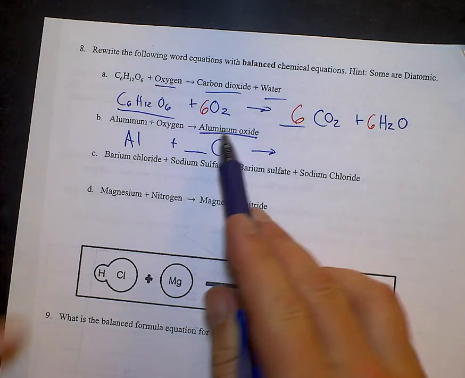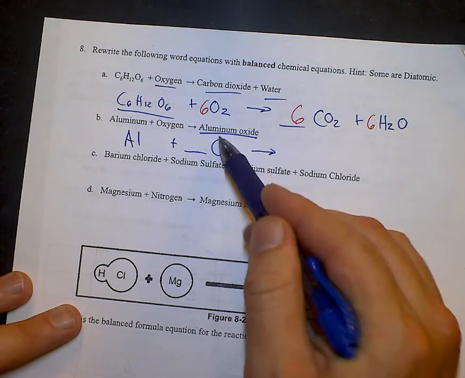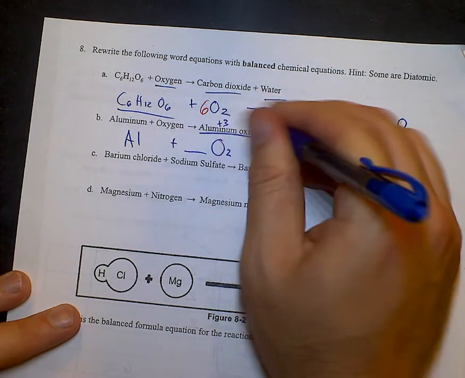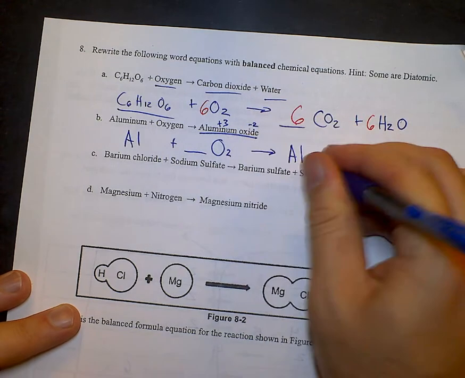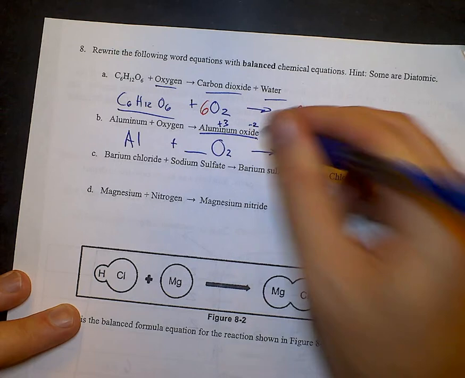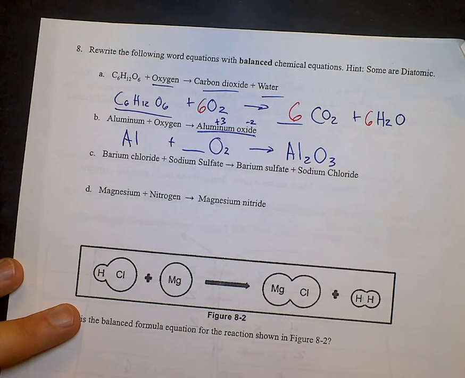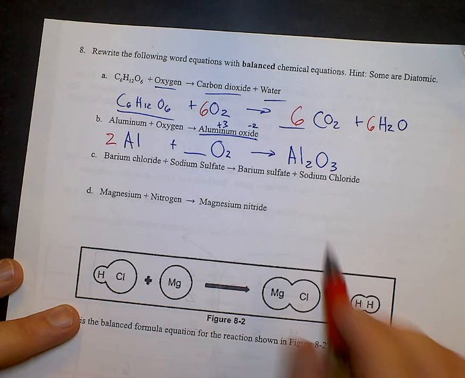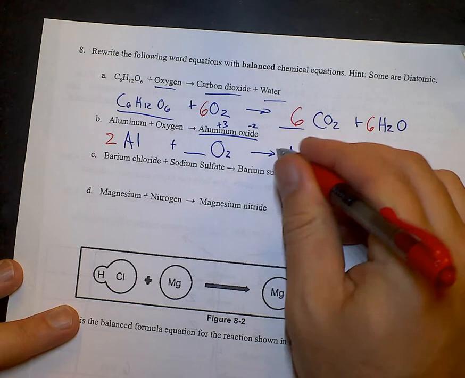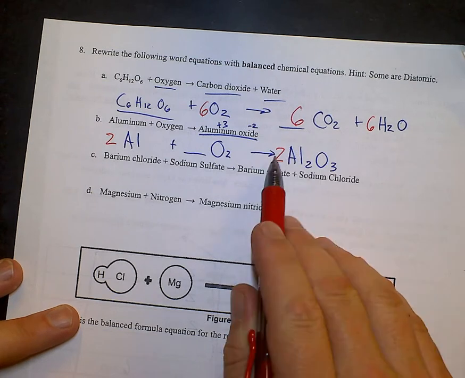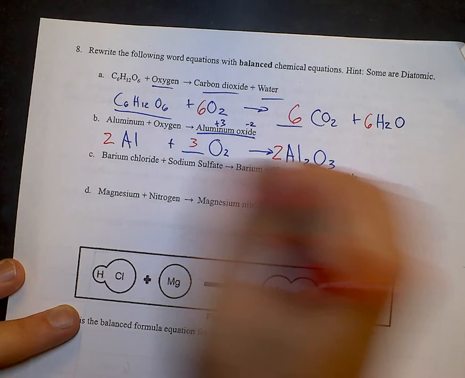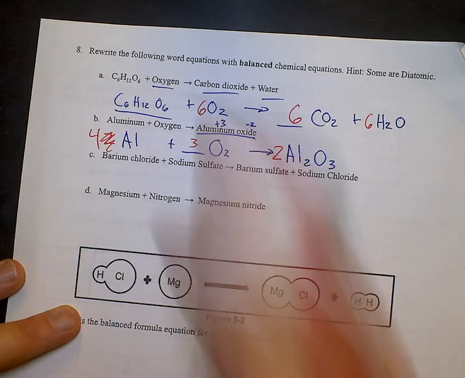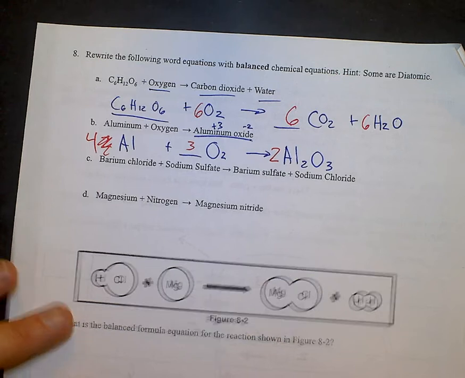When you're doing formulas, we have to crisscross. +3, -2. 2, 3. And now we balance. 2, oh, I got 3 here. Let's put a large 2 here. 2 times 3 is 6. 2 times 3 is 6. 2 times 2 is 4. 4. Balanced equation.